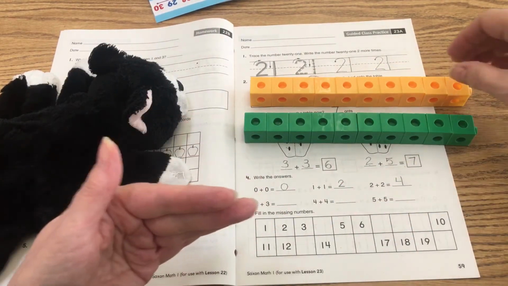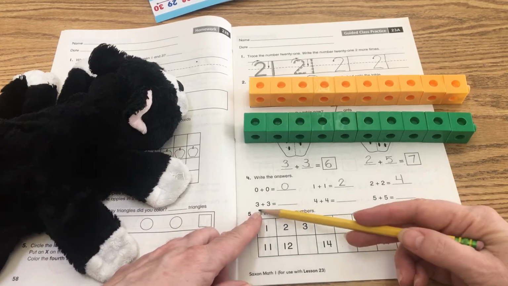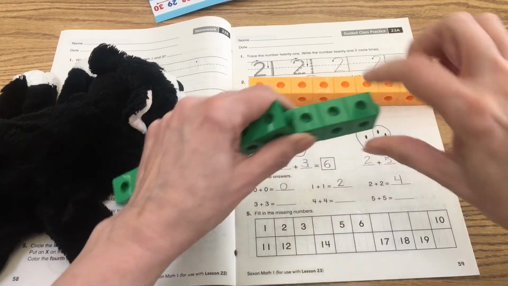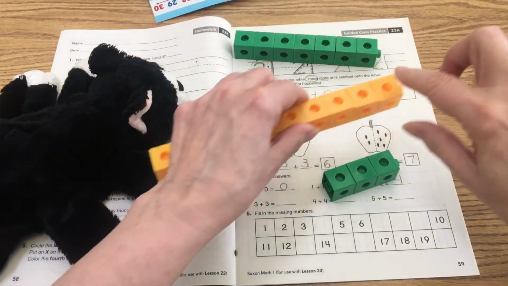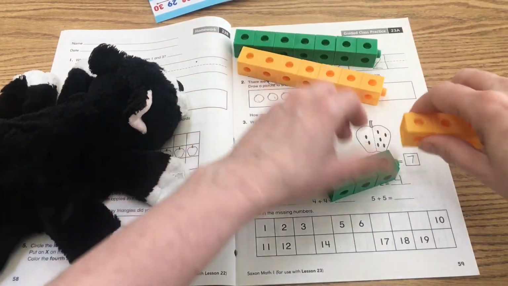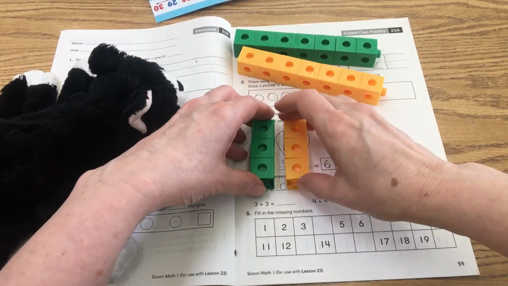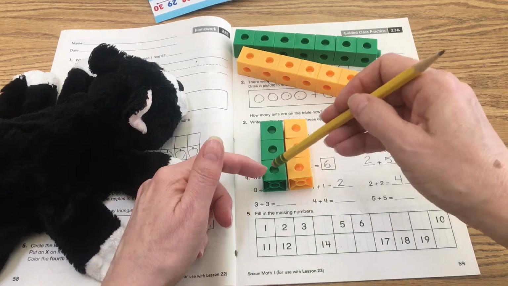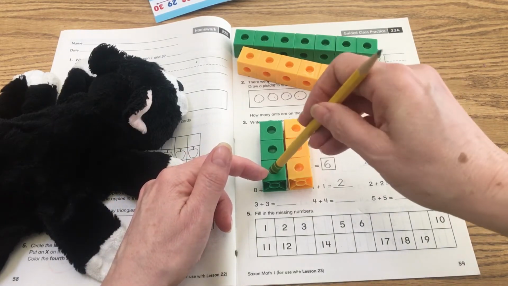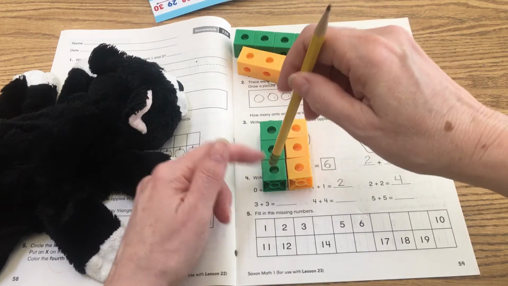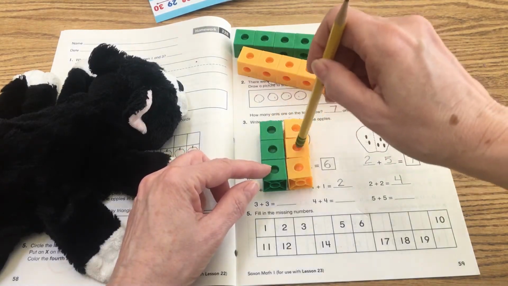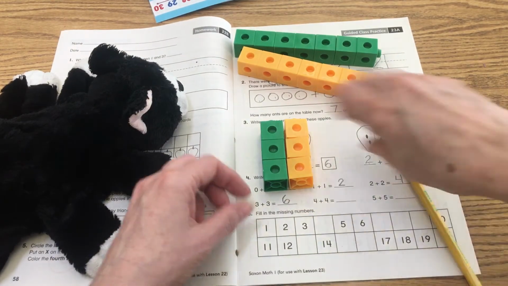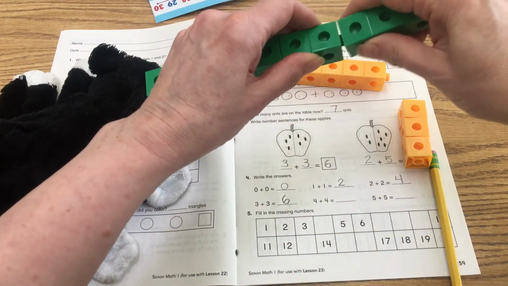So if you're staying with me, the next one is 3 plus 3 equals. I'm going to grab 1, 2, 3 cubes here, 1, 2, 3, and take those 3 off. So now I'm solving for 3 plus 3. I'm going to count all together. I love these cubes because I can use my eraser to count in the holes. So 1, 2, 3, 4, 5, 6. So 3 plus 3 is 6. I'm going to write my solution right there.